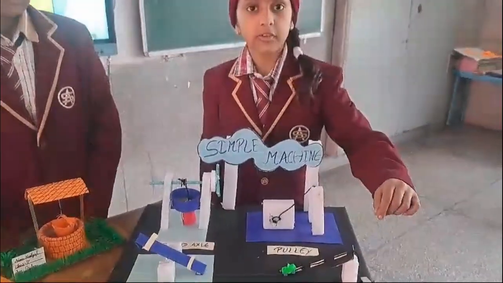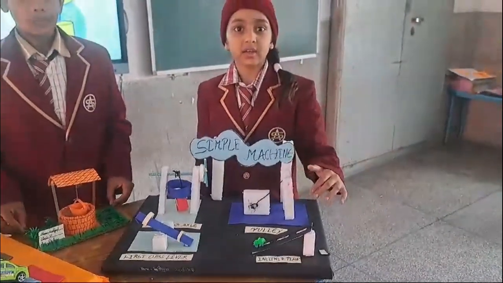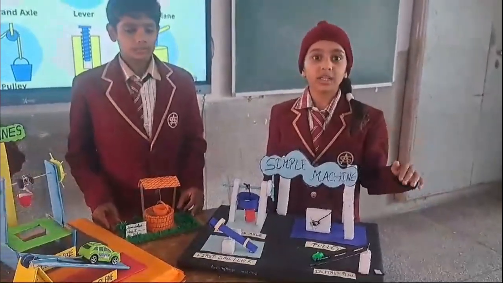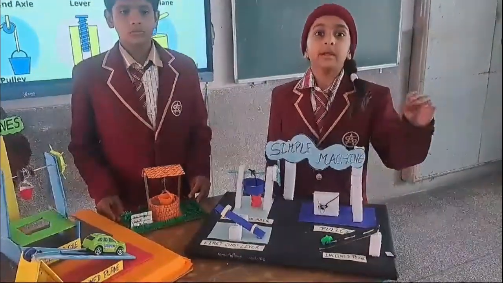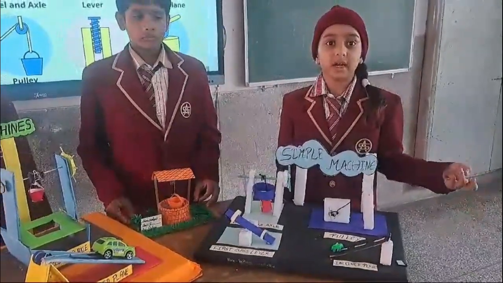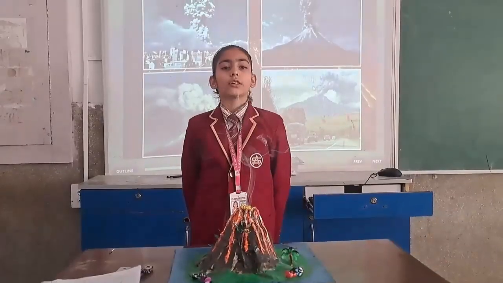This is the model of an inclined plane. It is a sloping or slanting surface that helps us to move heavier objects by rolling them or sliding them on the inclined plane. They are used in hospitals, homes, schools, etc. Thank you.